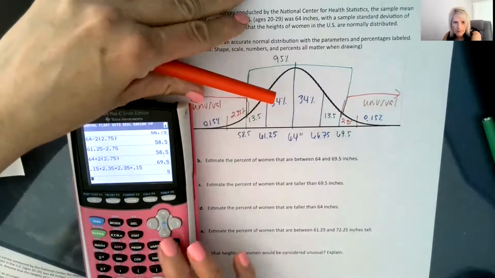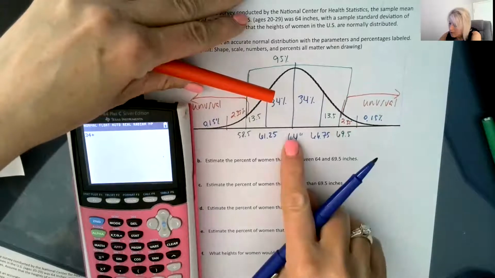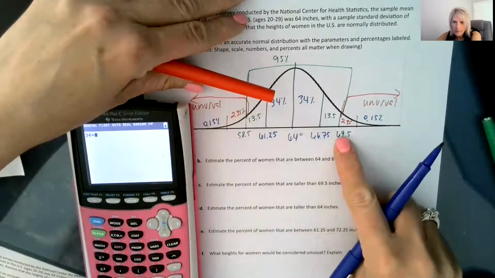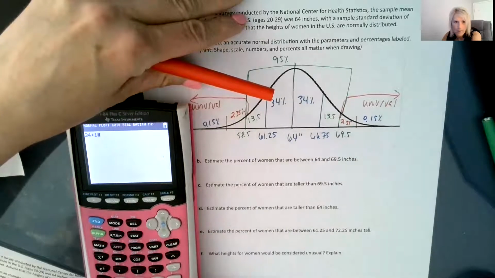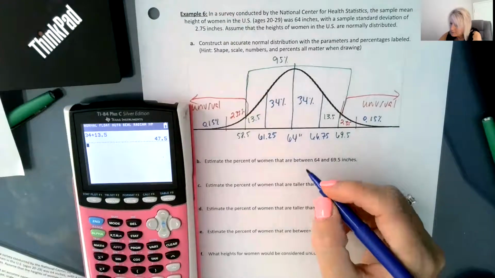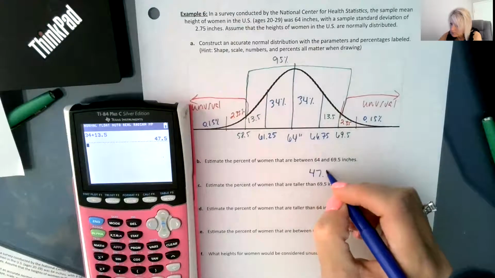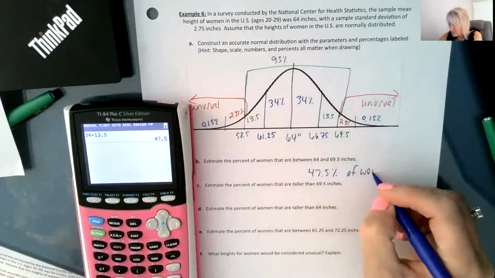I'm gonna clear this out so you can all see. 34% up to the 69.5, which is 13.5% plus 13.5%. So we have 47.5% of women or girls.